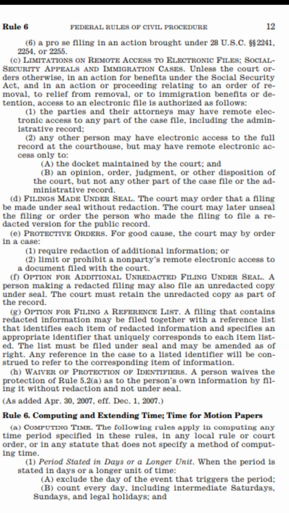D. Filings made under seal. The court may order that a filing be made under seal without redaction. The court may later unseal the filing or order the person who made the filing to file a redacted version for the public record. E. Protective orders. For good cause, the court may by order in a case 1.